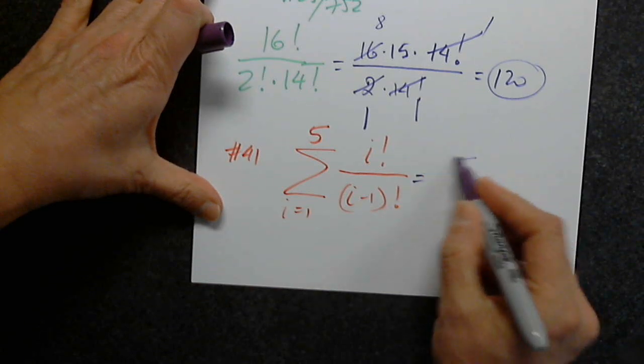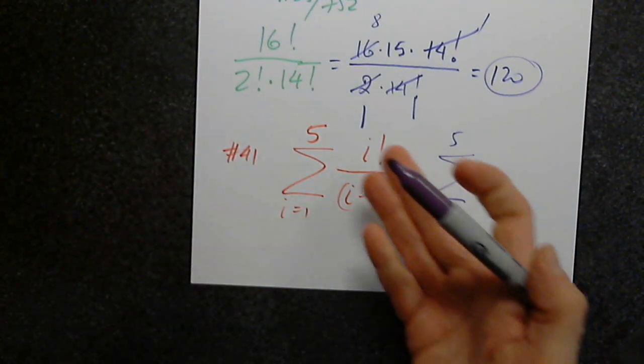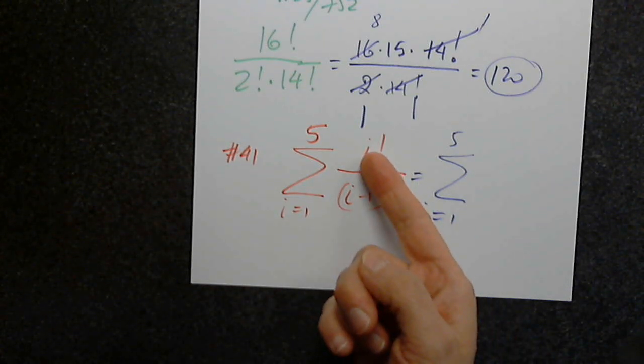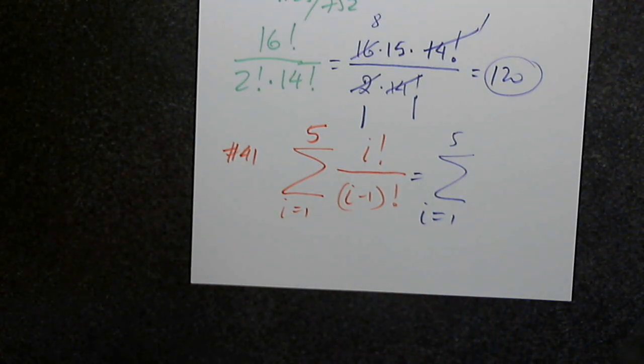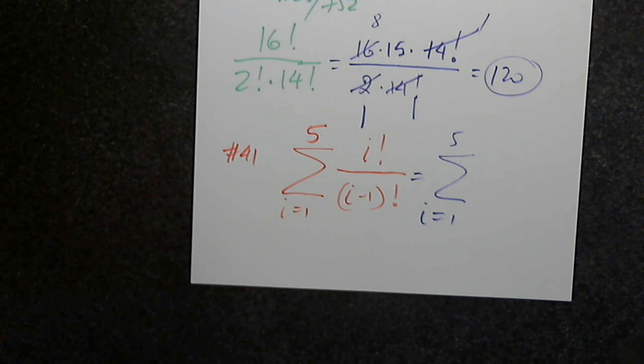So the sum from i equals 1 through 5. And now please tell me which of the two, top or bottom, is bigger? If you have 10 and I have 10 minus 1, of course we know which one is bigger. Right? i must be bigger than i minus 1. If you have 10 and I have 10 minus 1, then I have 9 and you have 10. So from these two, the top is bigger.